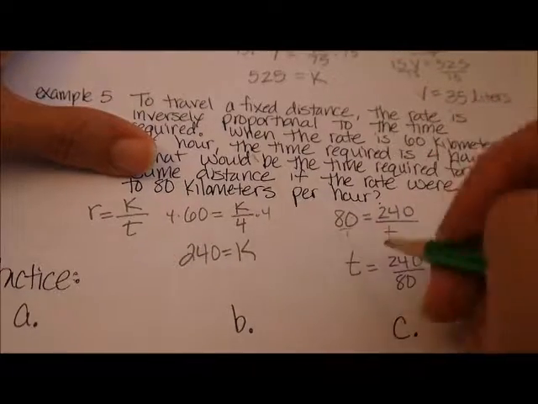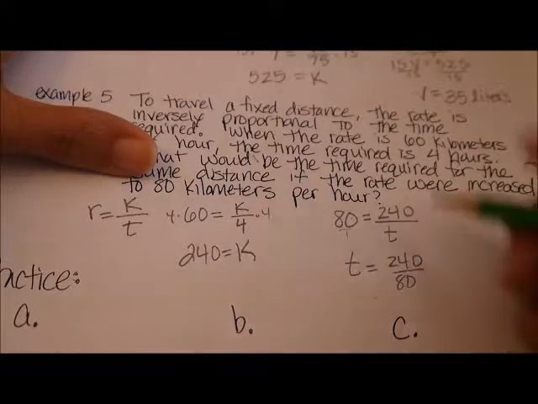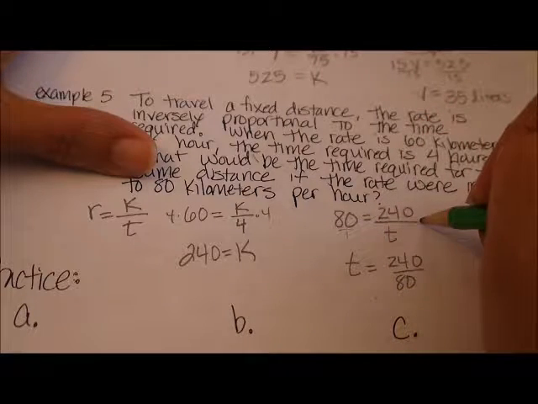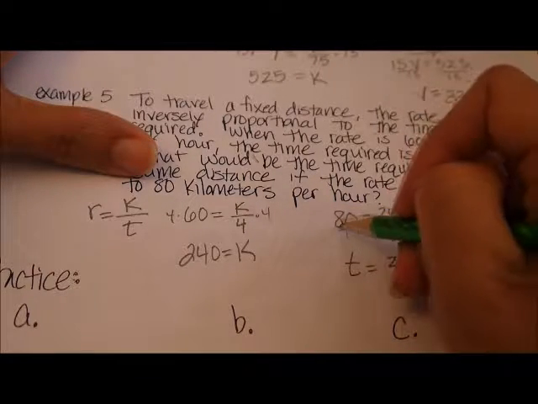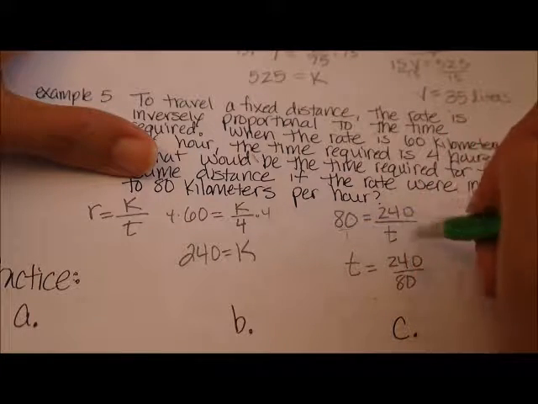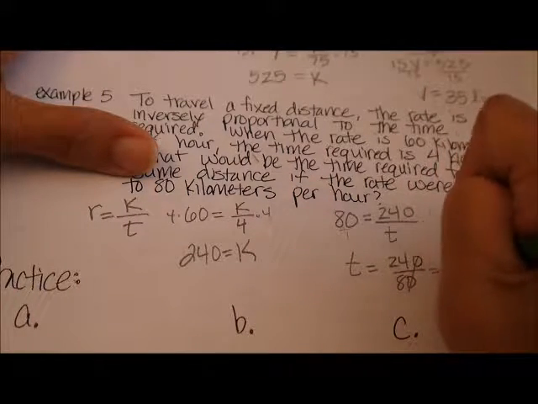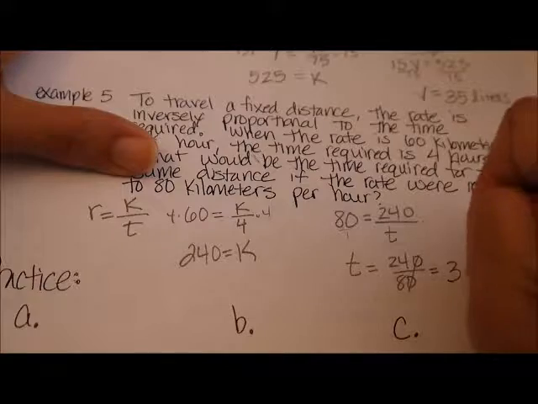Now that is true just because what I did was take 2 steps and put it into one. I could have multiplied both sides by T, so that it would have been 80T equals 240. Then you'd have to divide by 80, and you'd end up here. So, all right, 240, 24 divided by 8 is 3 hours.